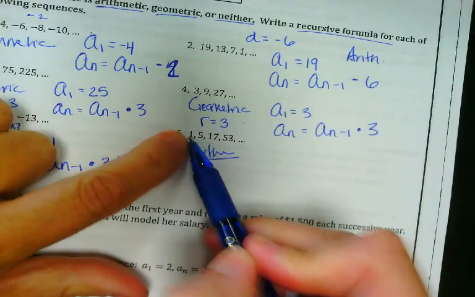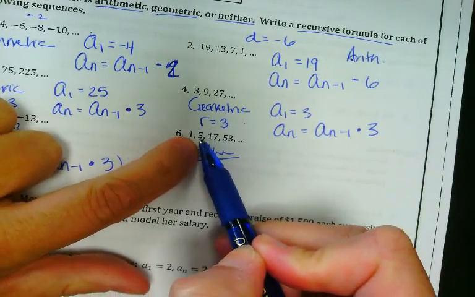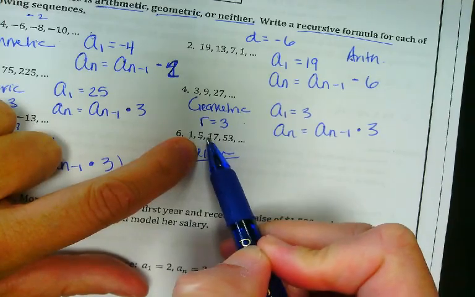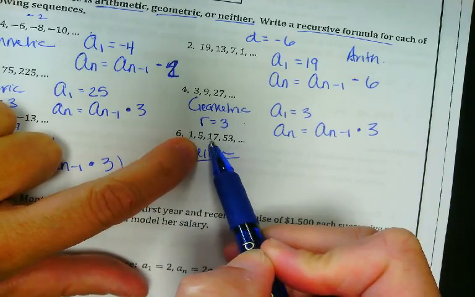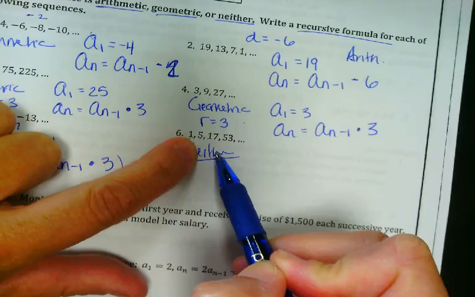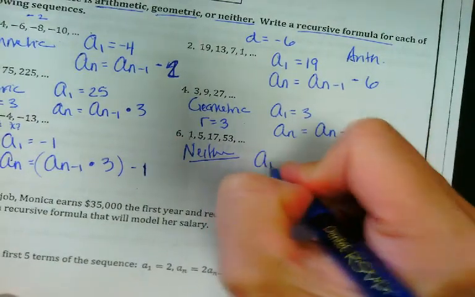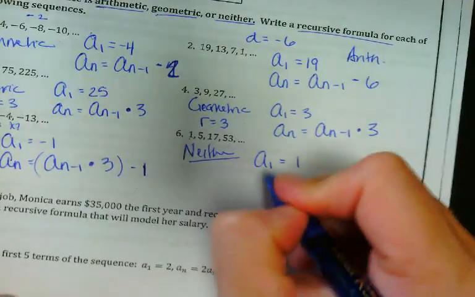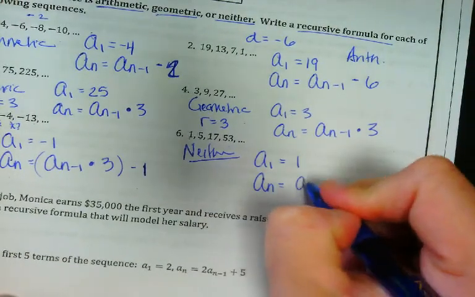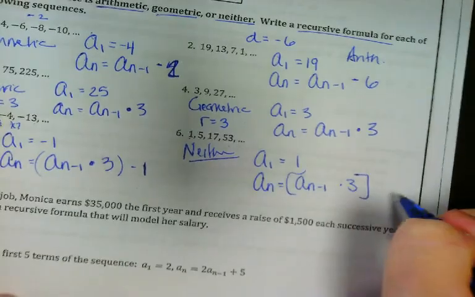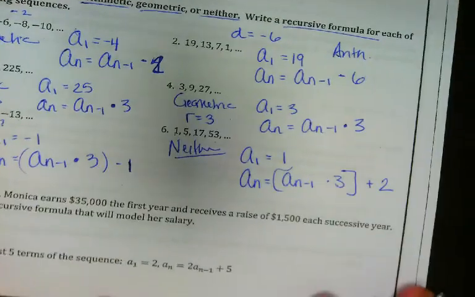1 times 3 is 3, plus 2 is 5, so it worked there. 5 times 3 is 15, plus 2 is 17. 17 times 3 is 51, plus 2 would be 53. Yeah, that's perfect. So we're going to say a sub 1, nice work, equals 1. A sub n equals the previous term, a sub n minus 1, times 3, and then plus 2.